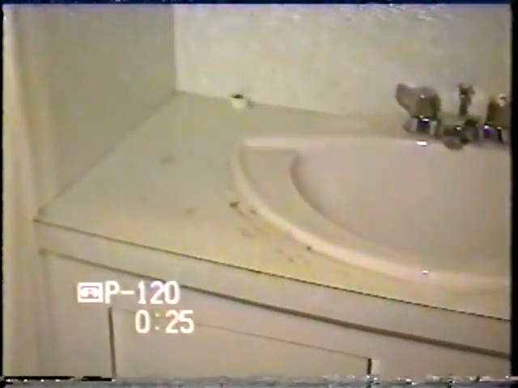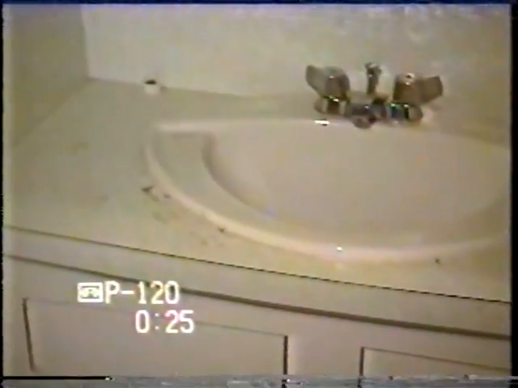The sink that's in this small bathroom, with a two-door cabinet below it. Panel type on the wall, being the east wall of this area.